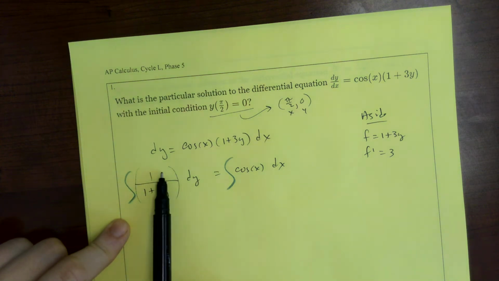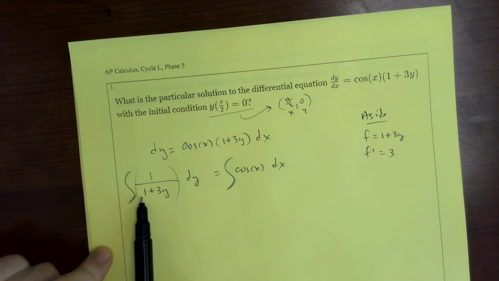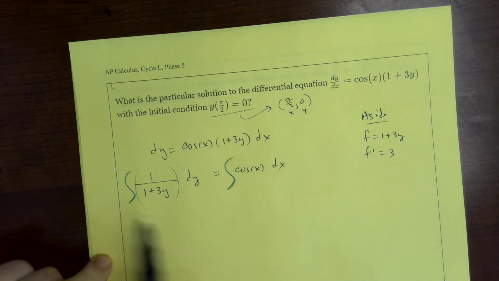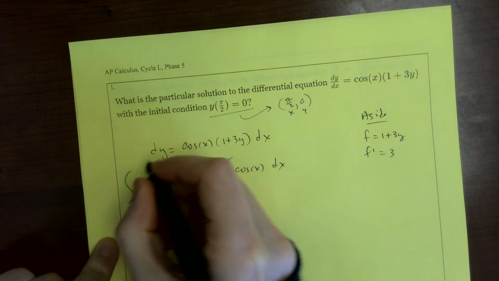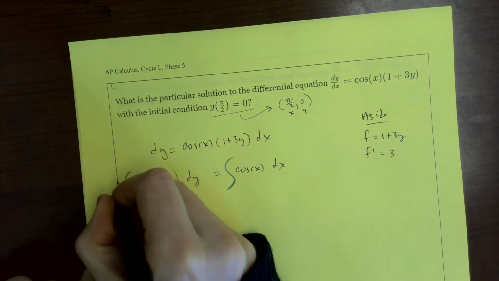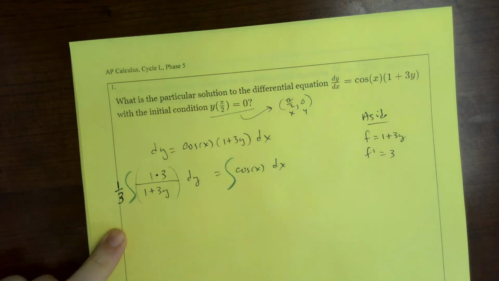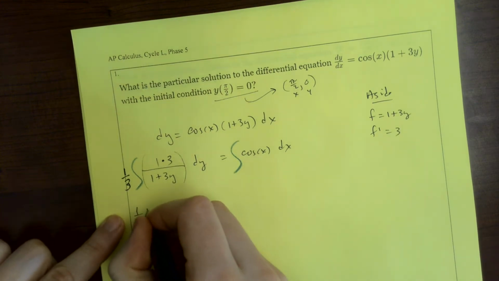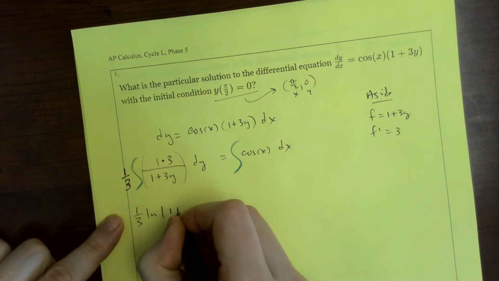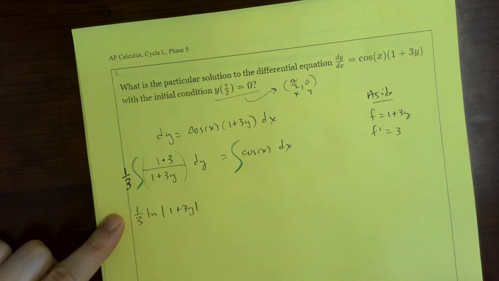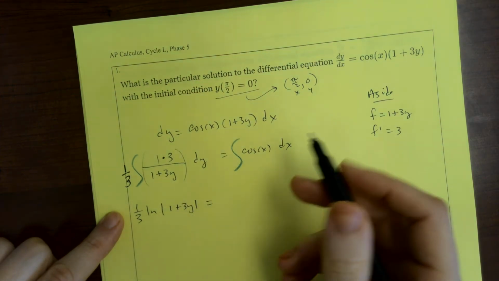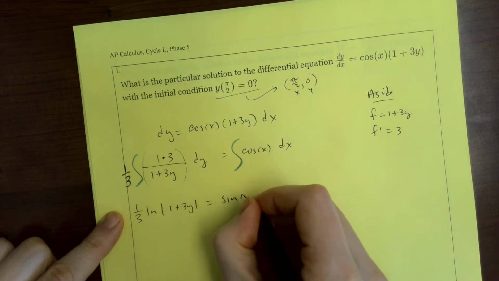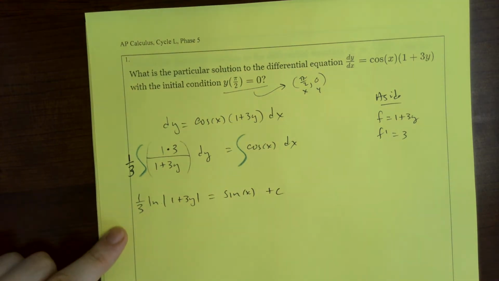That would give me a 3 up there, and then the bottom 3 I would just take out as a 1/3. All right, now this is f prime over f, so I can bring down the 1/3, and then the antiderivative is natural log of the absolute value of 1 plus 3y equals antiderivative of cosine, which is sine, plus c.